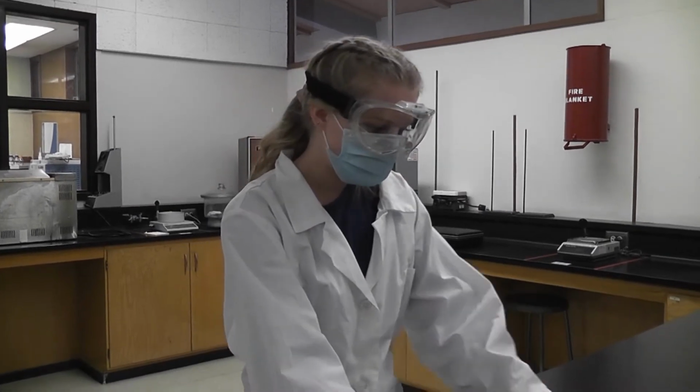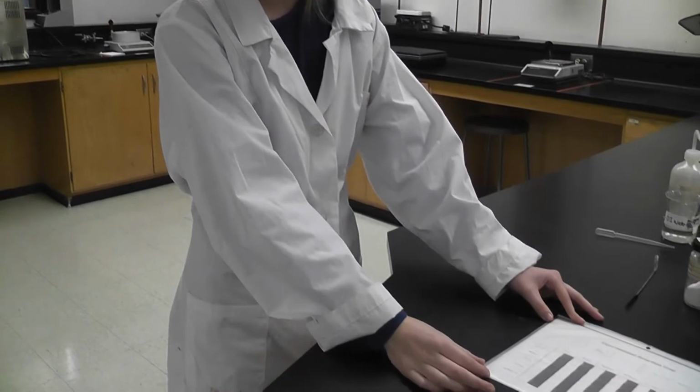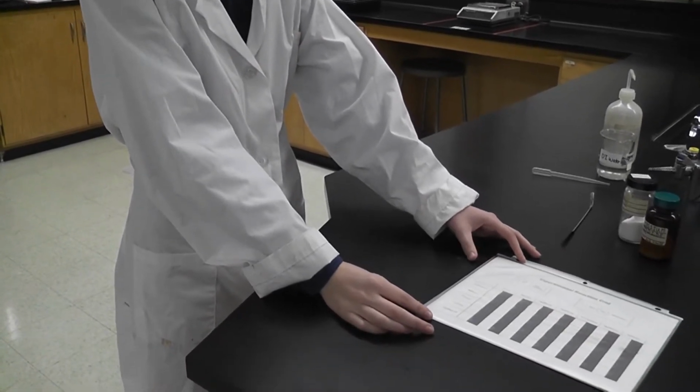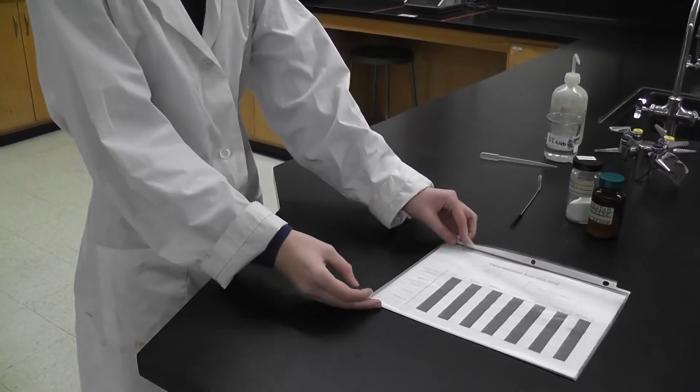Okay, so this is Lab 5, Aqueous Reactions and Net Ionic Equations, where we will study solution properties and net ionic equations. So for this experiment, we're going to be working on the laptop, and this is what a laptop is. This is what we call a laptop.